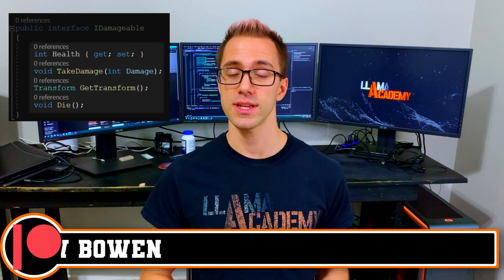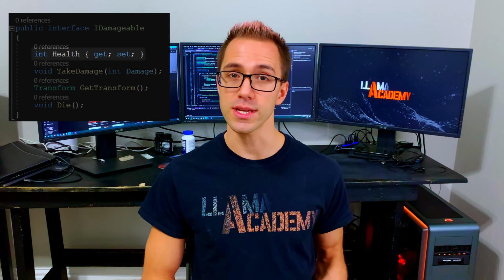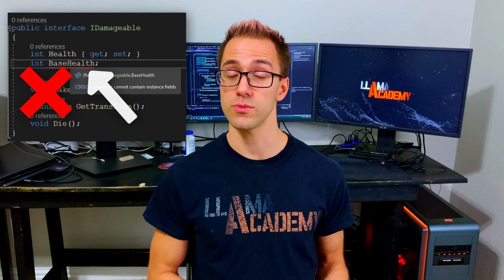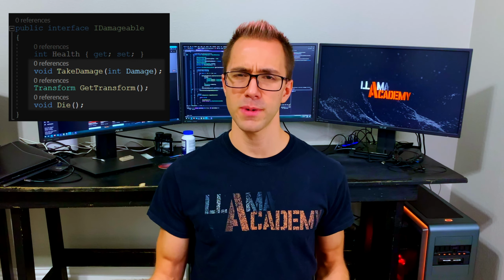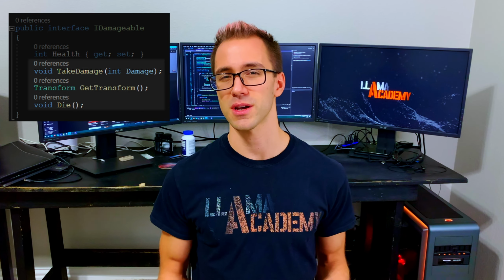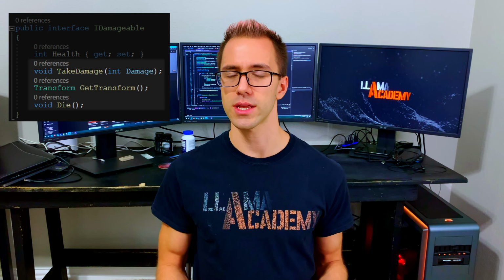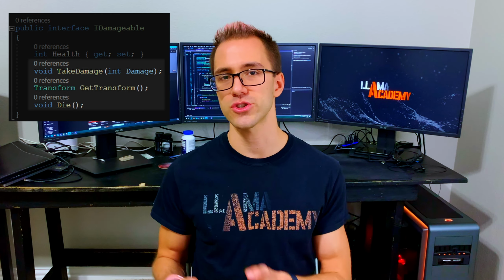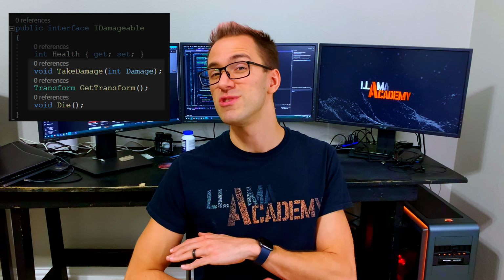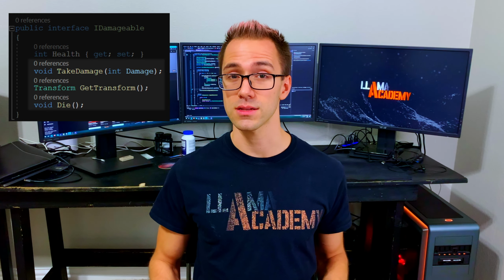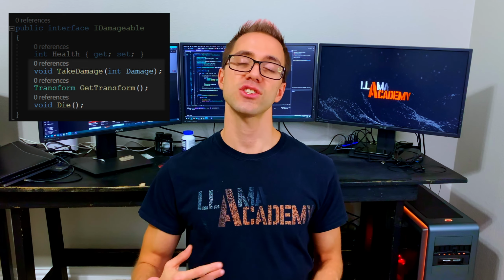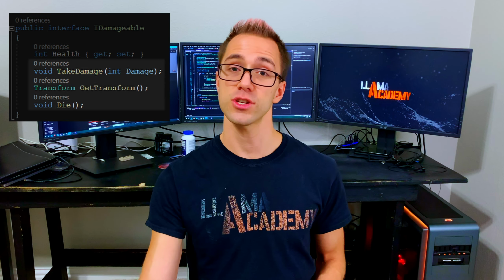Some key points here is the health must be a property, not a field, meaning we need a getter and setter inside of it. And those functions must be public. They're public by default. If you specify an access modifier, it complains at you. So you just write the return type, name of the function, arguments, and you do not define a body. So you're just defining the things that you can do, and anybody who implements that interface has to implement those specific functions.